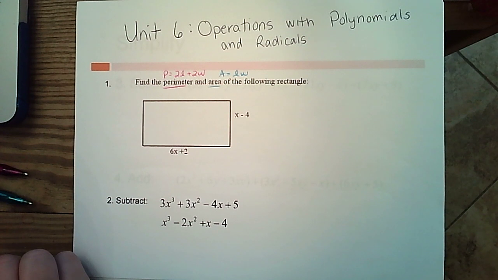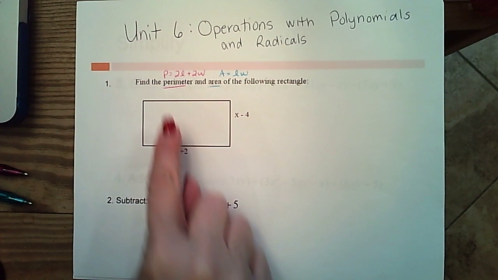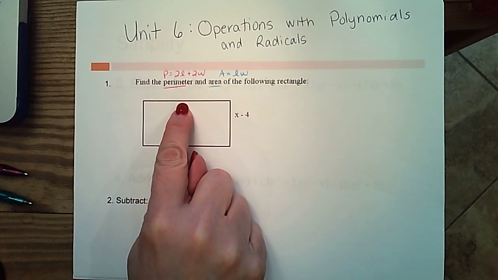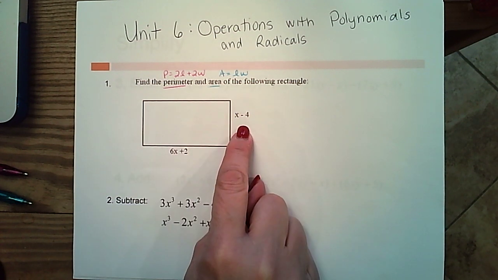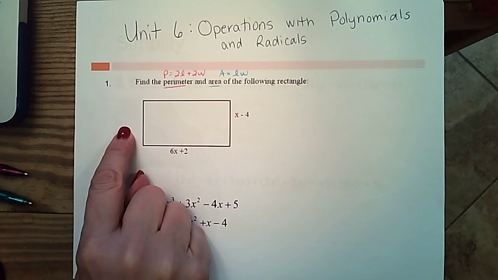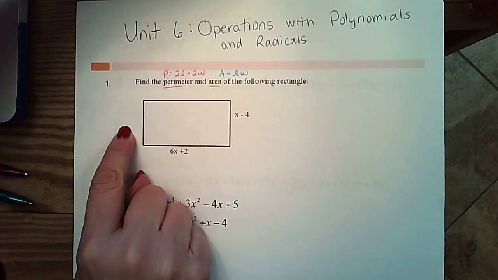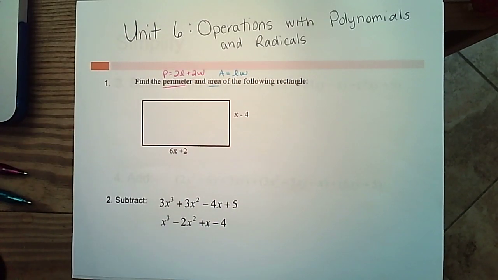So taking this rectangle here, there's a few things we know about a rectangle to start. One thing we know is that the opposite sides are congruent. So this is 6x plus 2. This is also 6x plus 2. This is x minus 4, and this is also x minus 4, which isn't really needed for what we're doing currently, but it's good math.